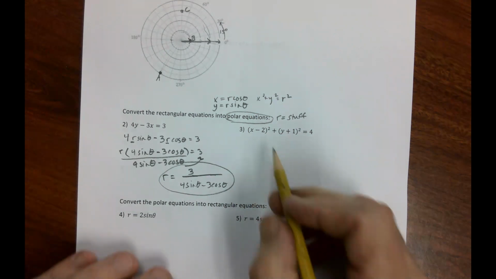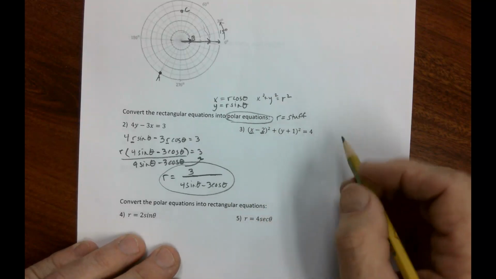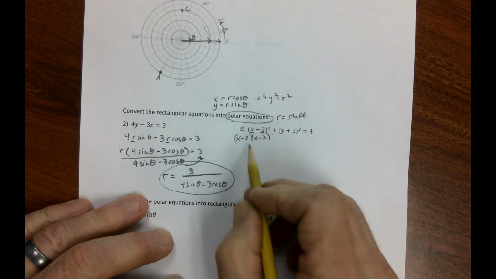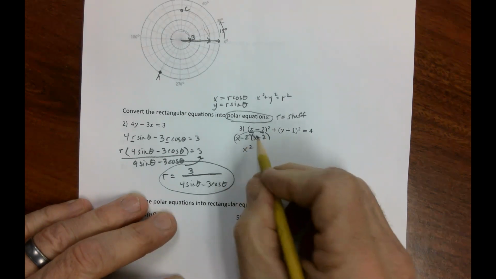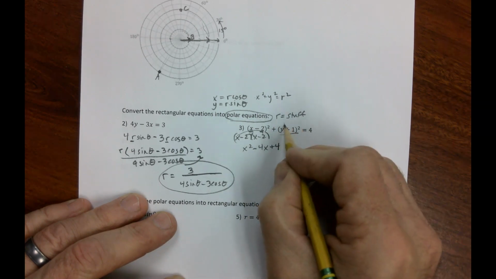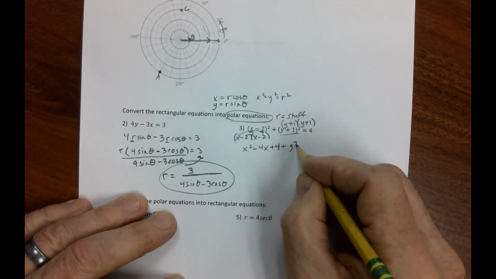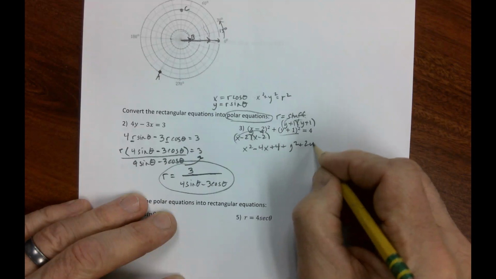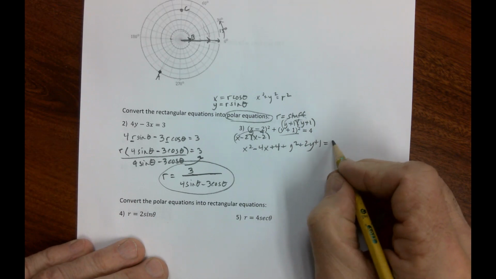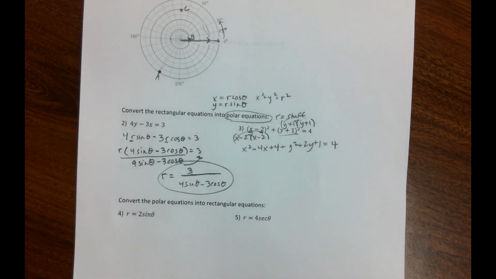This one's going to require some more work, so you have to FOIL this out. Don't square this and square that. I think you're good. That's x minus 2, x minus 2. X times x is x squared. Outside, inside, minus 4x plus 4. Same thing here. Y plus 1, y plus 1. So we get y squared, outside, inside, 2y plus 1 equals 4.